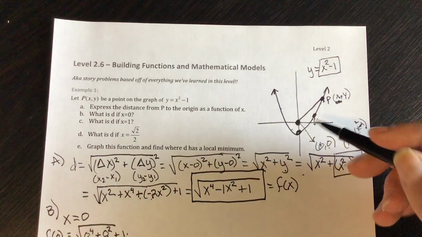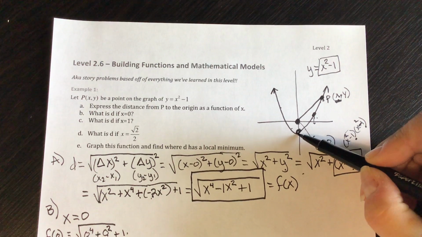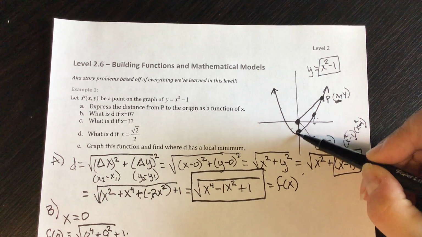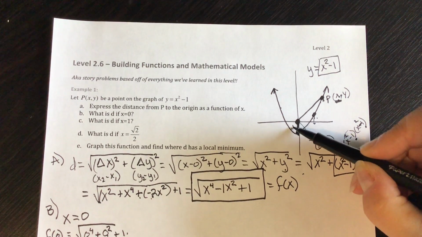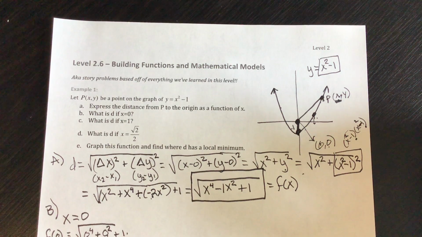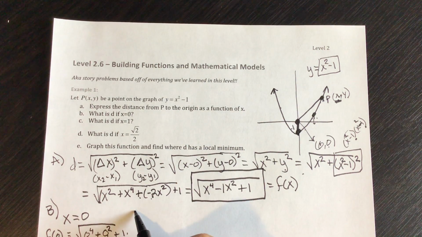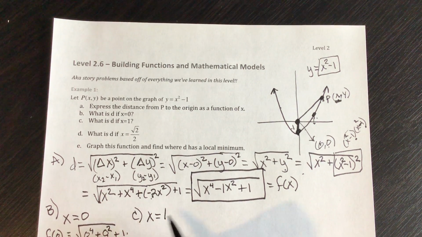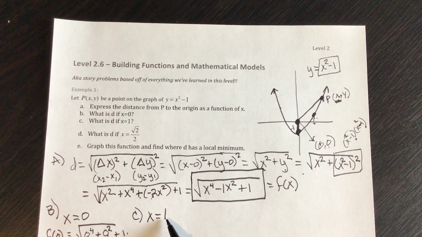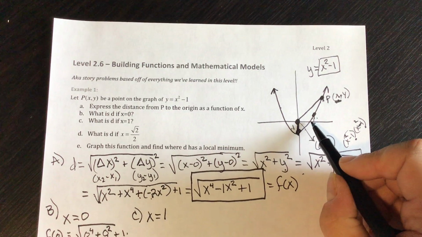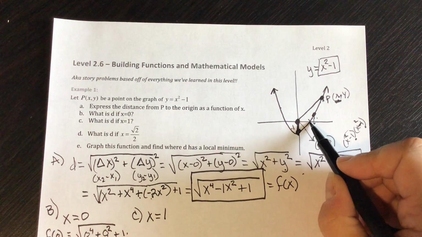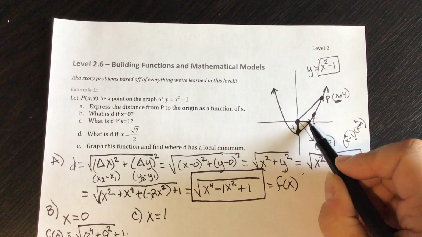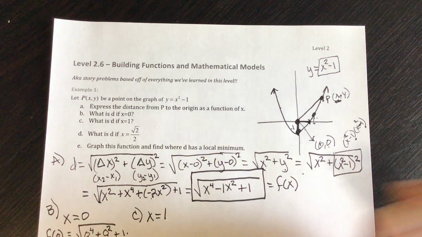So this is saying when x equals 0, here's my point, and the distance to the origin is 1 unit. Let's try part C. Now x has a value of 1. So if x is 1, what is the distance from that point to the origin?